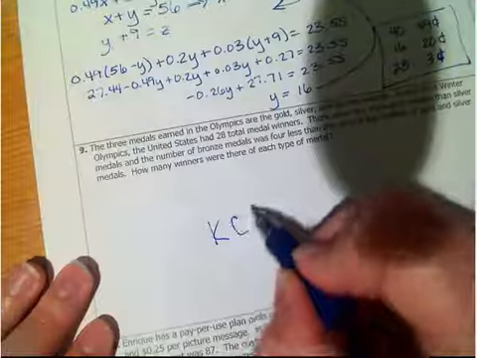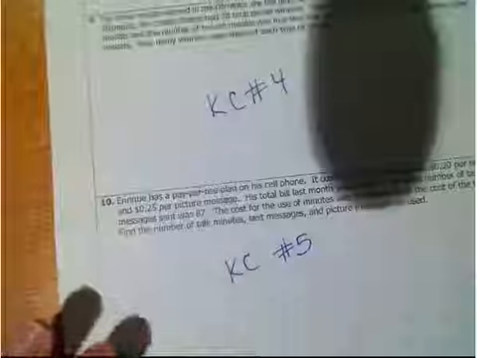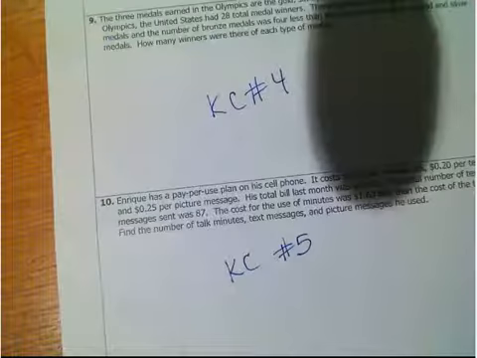Okay, this is knowledge check question number 4, and knowledge check question number 5. So you'll finish those two. You'll enter all your answers on the knowledge check on Vision.